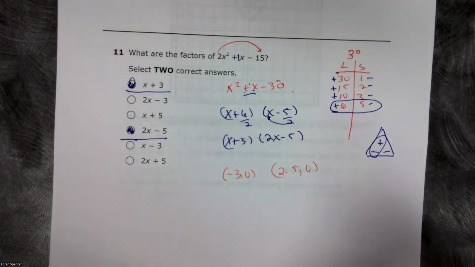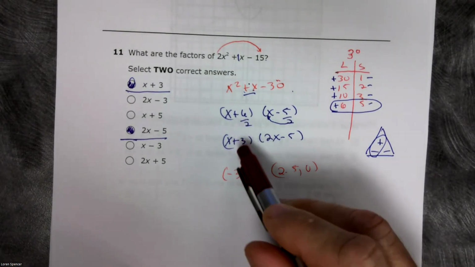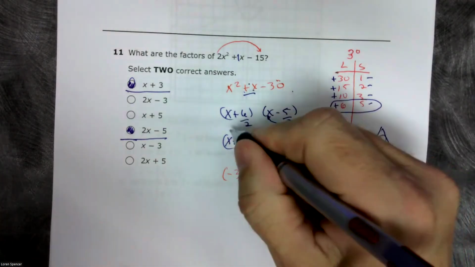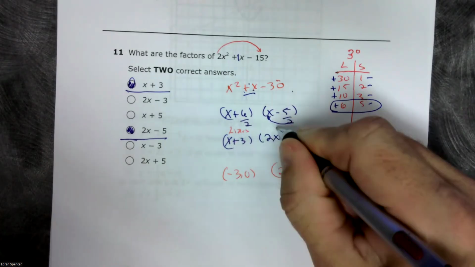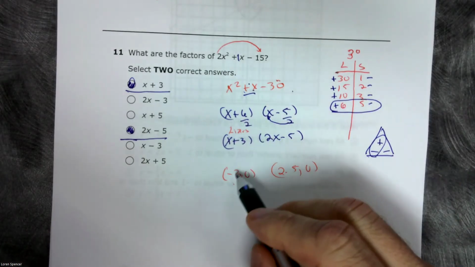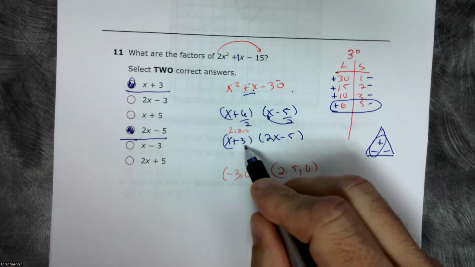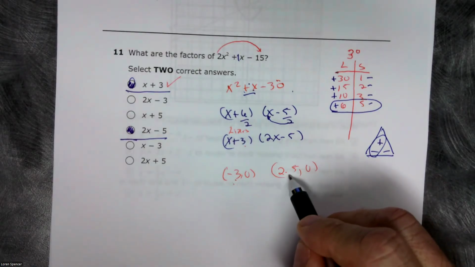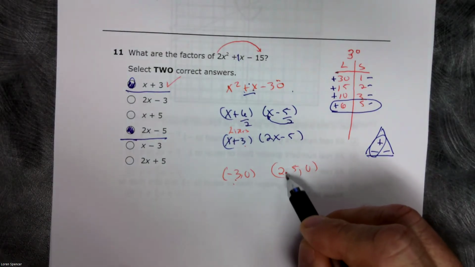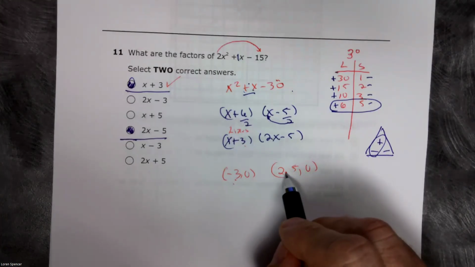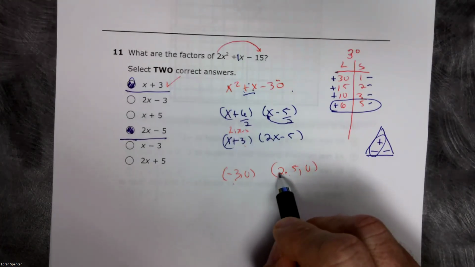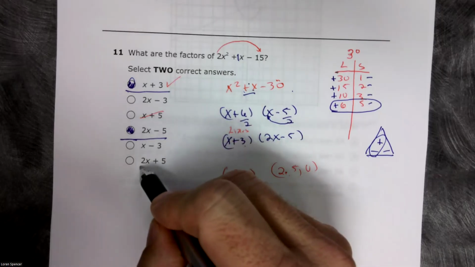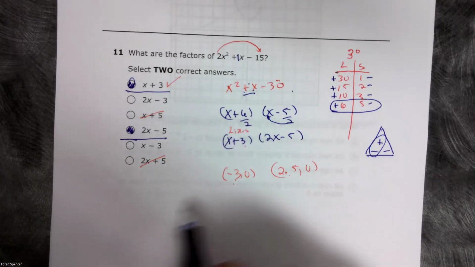Now, here's the thing. Factors, you have to switch the sign. These are the liars. All right, so the opposite of negative 3 is positive 3. That's what we have there. So that takes care of this one. This one's a little trickier. All right, 2.5. But I know I have to switch it, so I'm going to have to have a negative. So that gets rid of this and it gets rid of this. The one with the negative 5 is this.